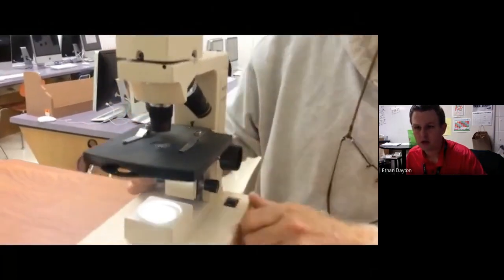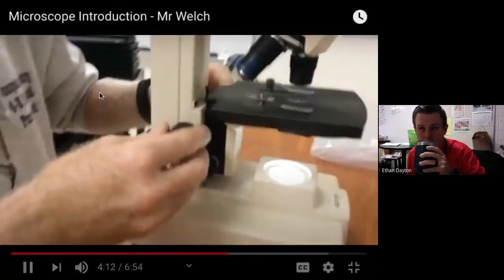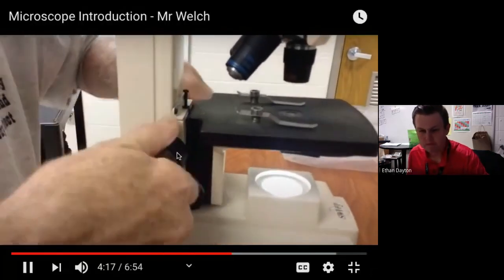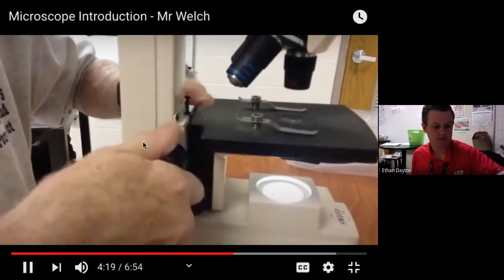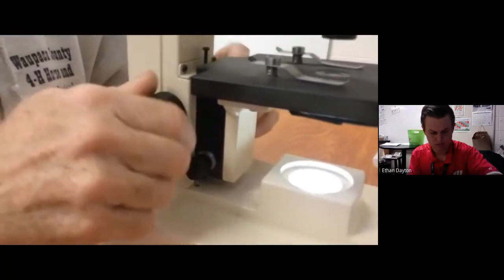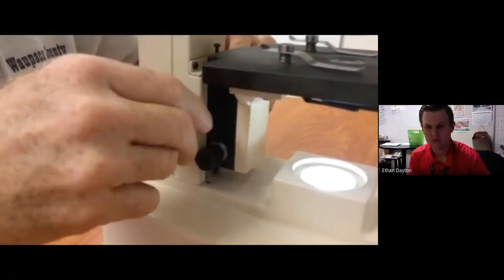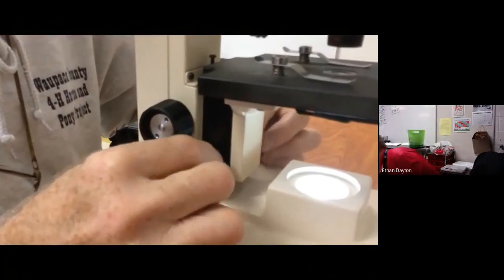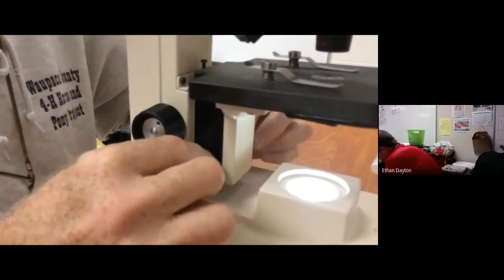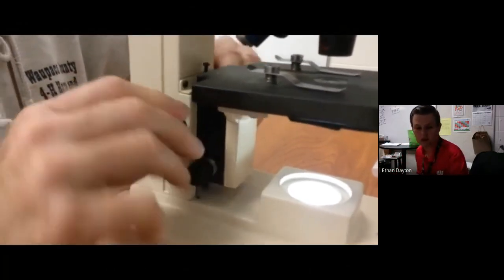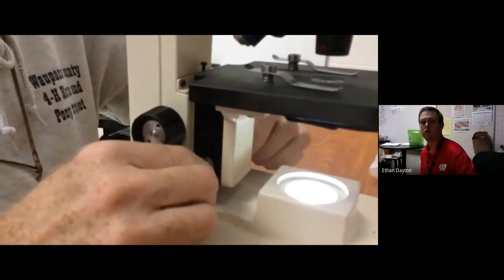We have 2 adjustments. We have a coarse adjustment up here on top, which allows me to move the stage in great amounts of movement. And then below that, we have a little fine adjustment. So if I bring this all the way up and I now need to get a better focus, I grab the fine adjustment, and you can see it's barely moving the stage. But this one moves the stage in great amounts, and this moves it in a lot less amounts, okay?